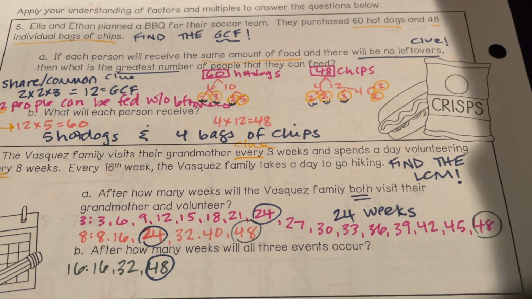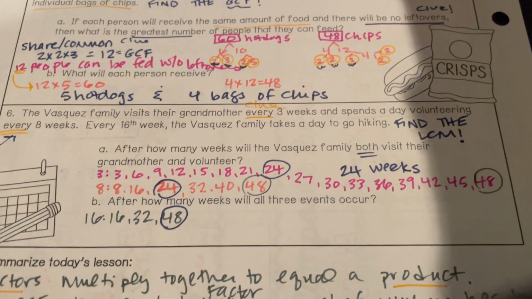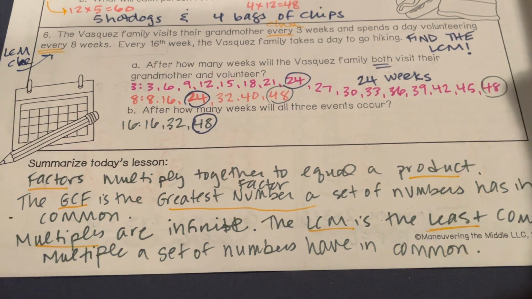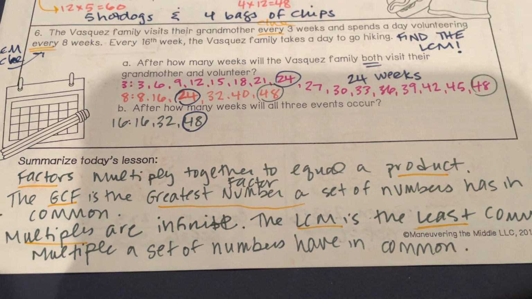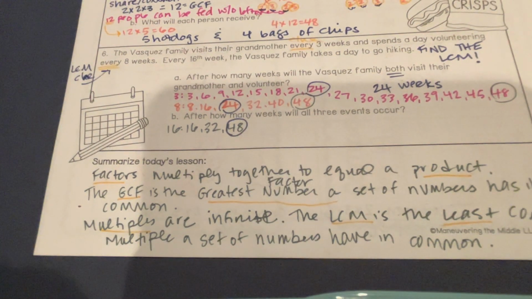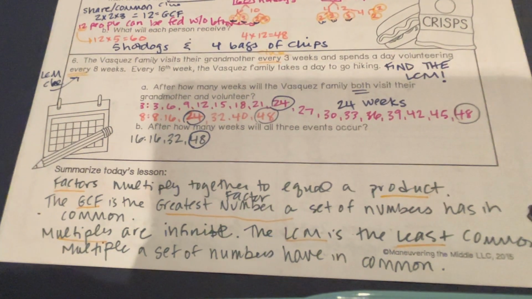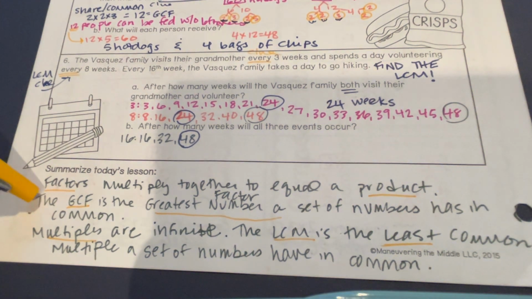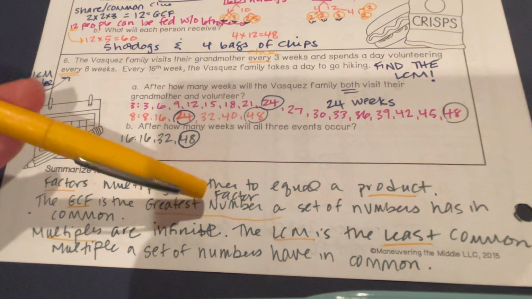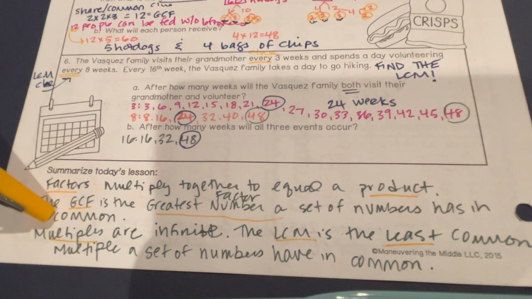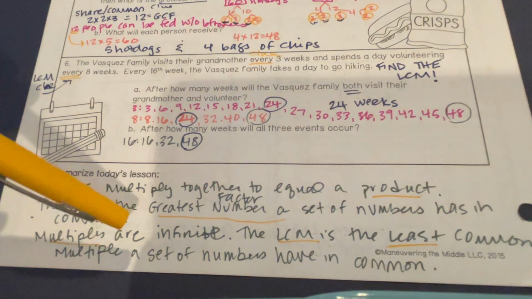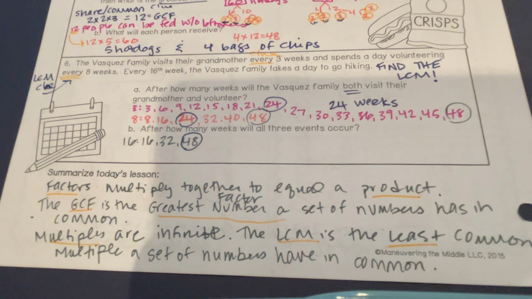Now, for the summary of today's lesson, if you don't want to write all this out right now, that's okay, because the vocabulary is on the back of the homework sheet, which I'm going to go over with you when I review the homework with you. Actually, I'm going to review it right now. So factors multiply together to equal a product. The GCF is the greatest factor a set of numbers has in common. And then multiples are infinite. The LCM is the least common multiple a set of numbers has in common.